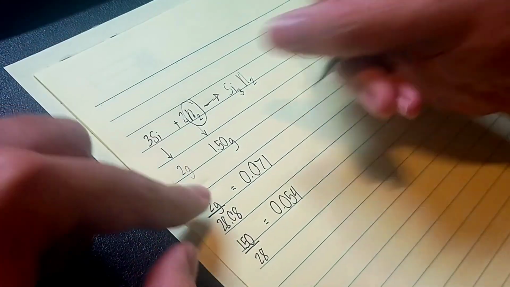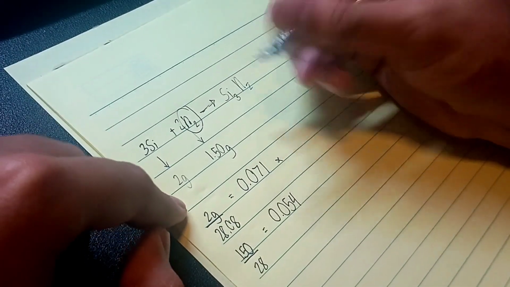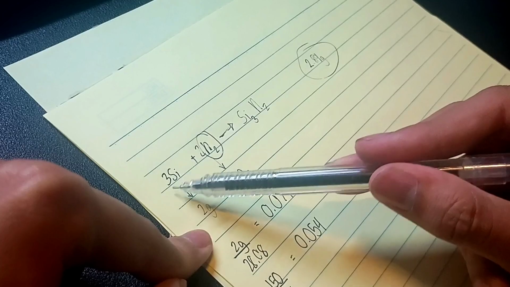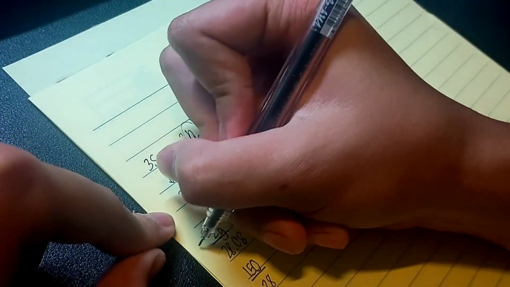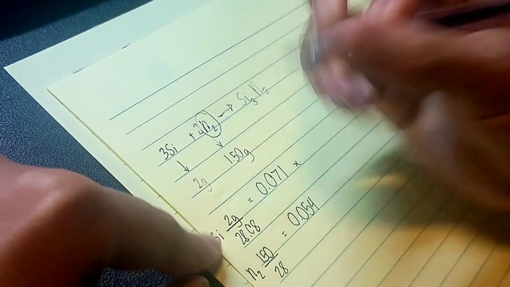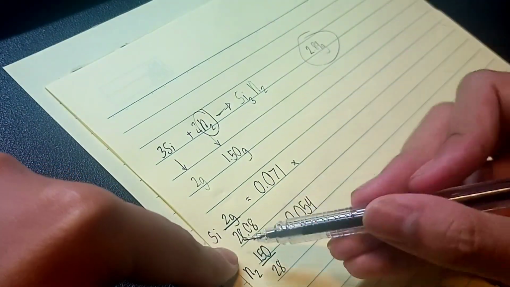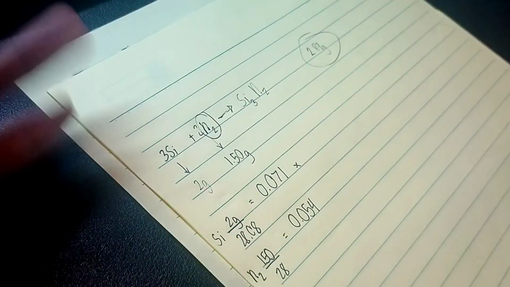So what you do now is times it by these variables. Remember that since this is silicon, this is your N2. Once you times it, you're going to double check. This is the double checking process.